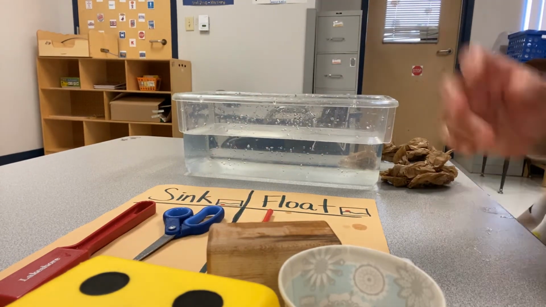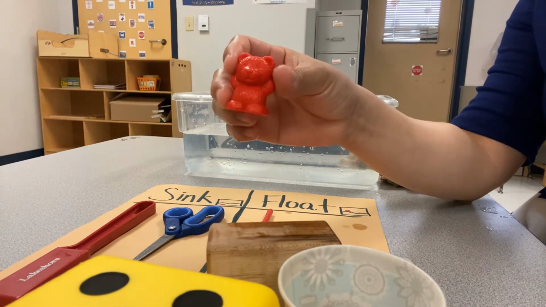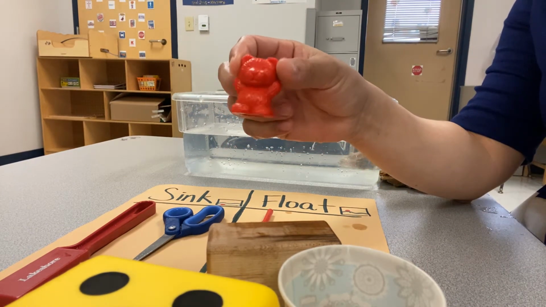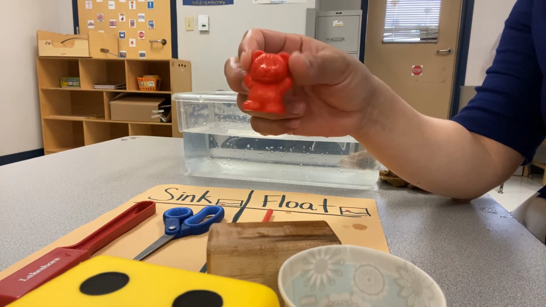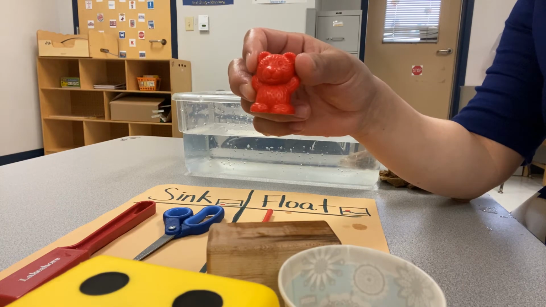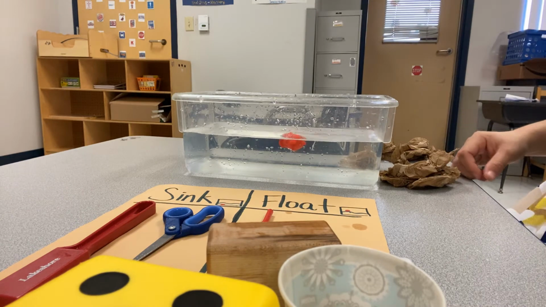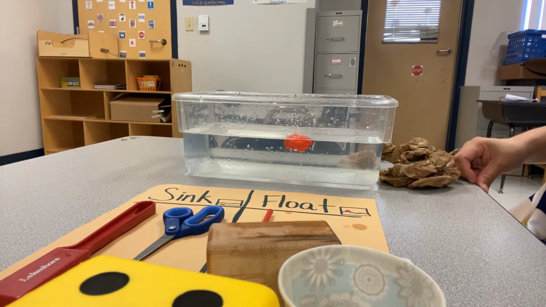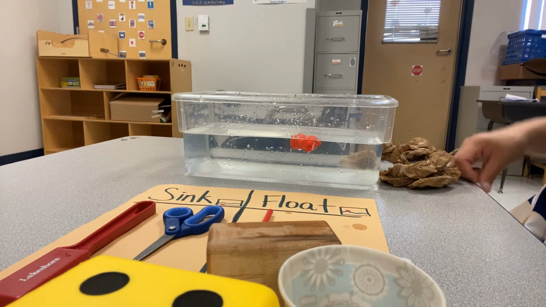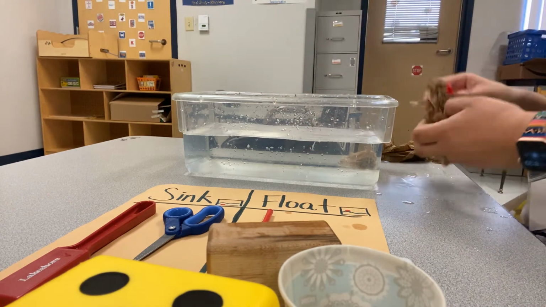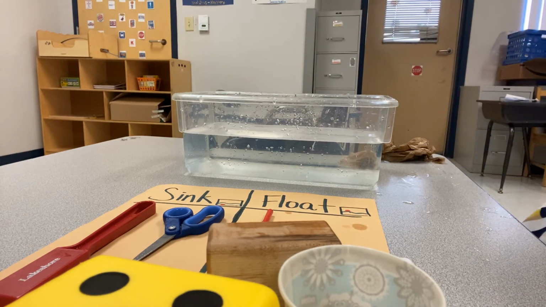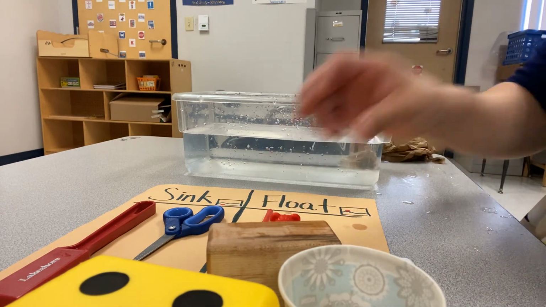All right, here we have a little bear counter. Where do you think this bear's gonna go? You think he's gonna float at the top or you think he's gonna sink to the bottom? Let's see. What is he doing? He is floating on top. All right. Float.